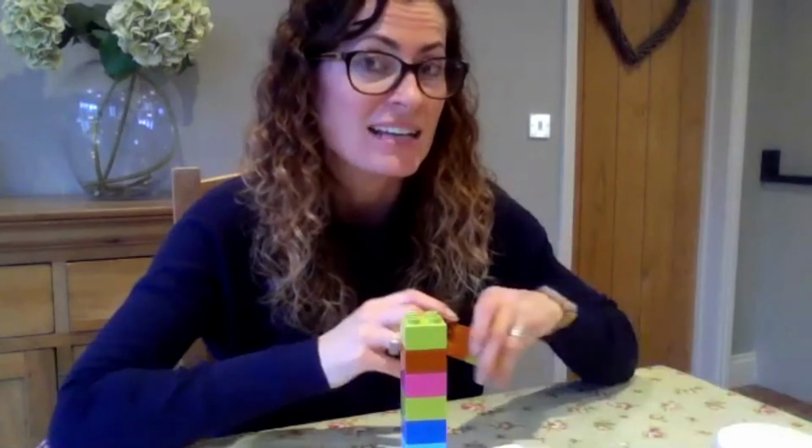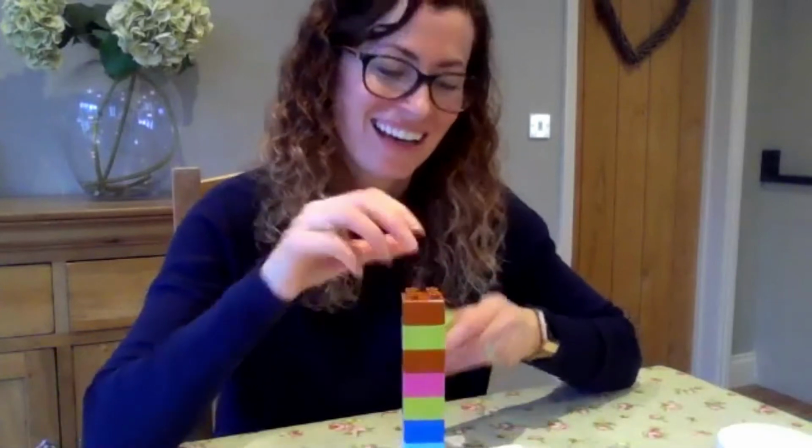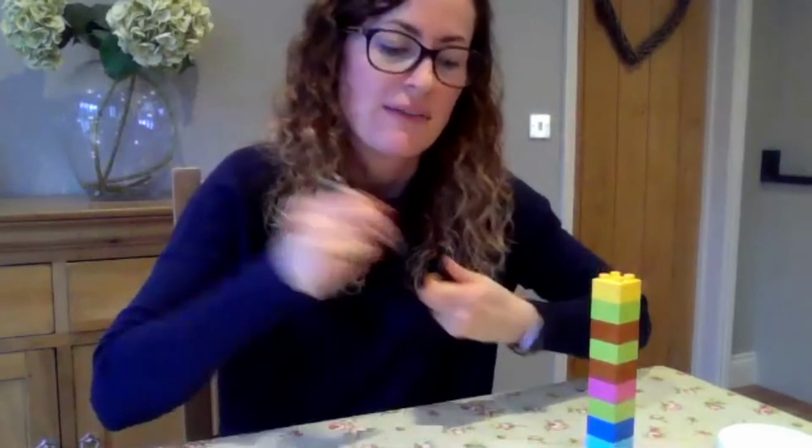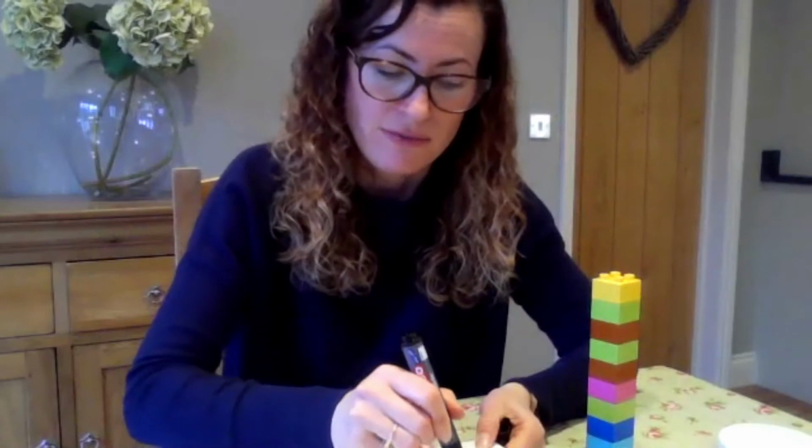How many more blocks will they add on to make it even taller? Should we find out? 7 add 1, 2, 3. 7 add 3. Let's write it down and then we'll find out how many there are all together. Go on then, do your 7 across the sky and down from heaven.